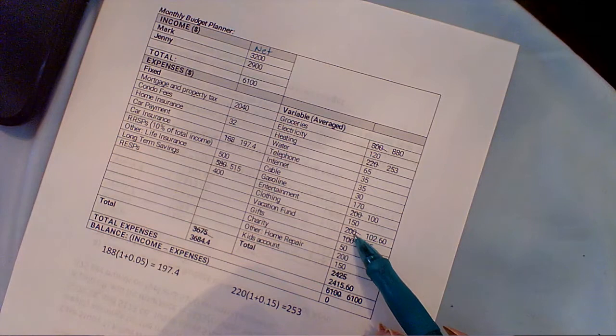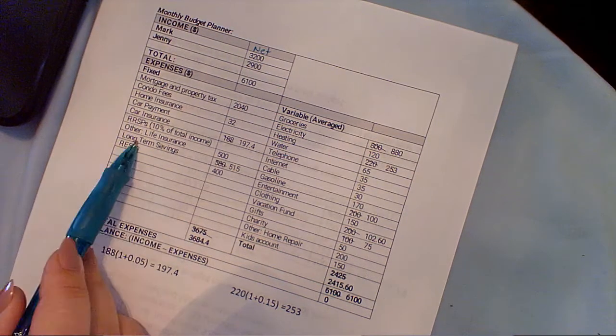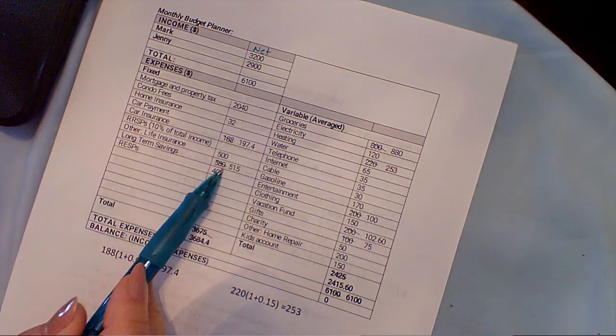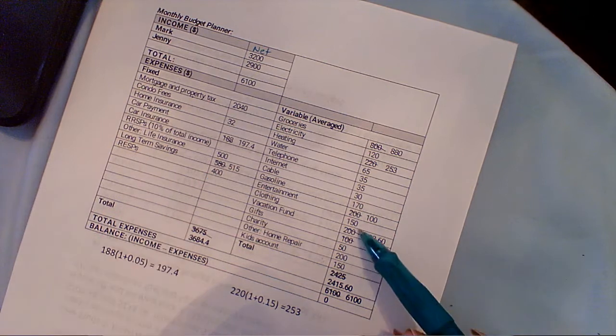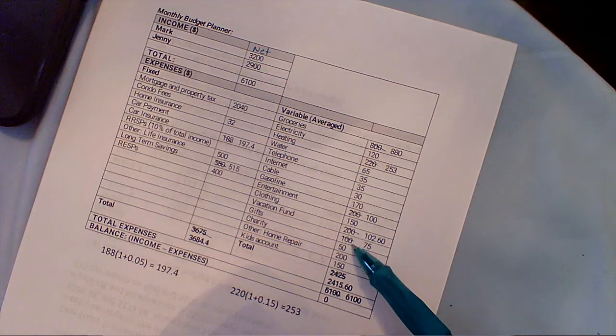Vacation, so they're saving up for a vacation, so that's not long-term savings. Maybe they have a big vacation saved up here. This is for something a little more near in the future. So $200 for them to do something maybe over the summer.